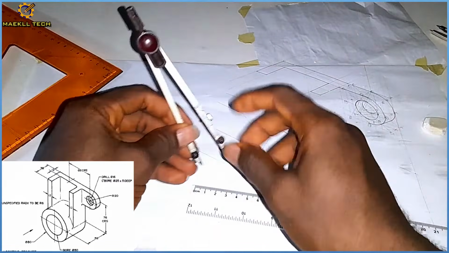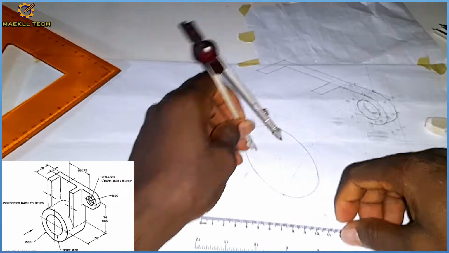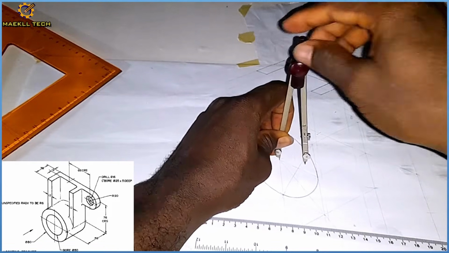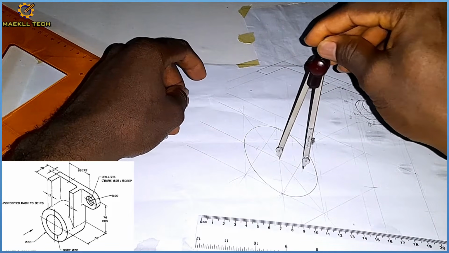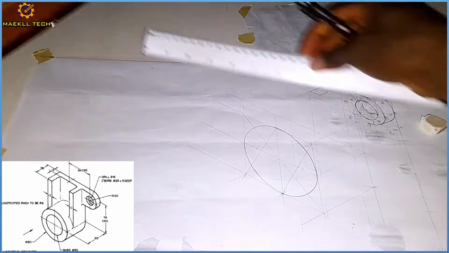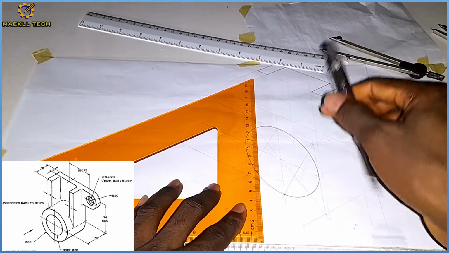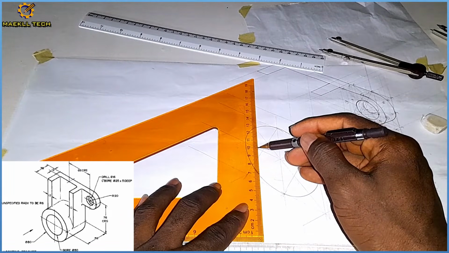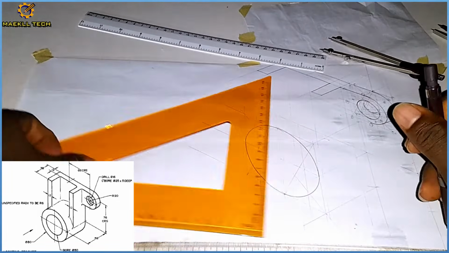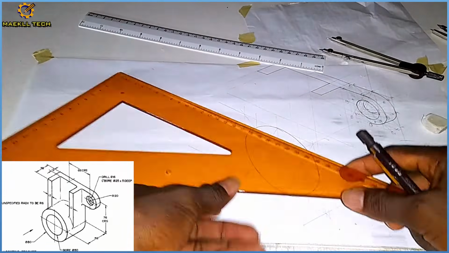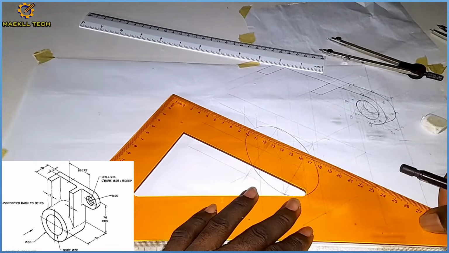So with my compass inserted here, I pick a radius of 25, which is this. With radius of 25, I'll stand at this intersection right here. From this intersection I draw up, down, left and right. Now those 4 cardinal points, I'm developing a square-like object right there for my isometric circle. So right here, right here, then right here and right here.